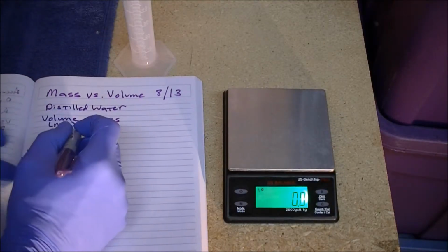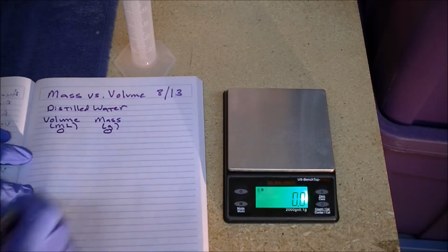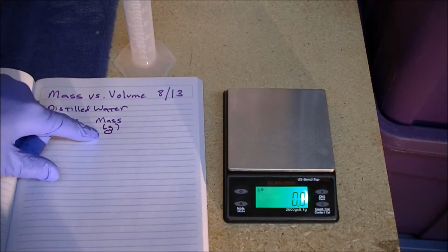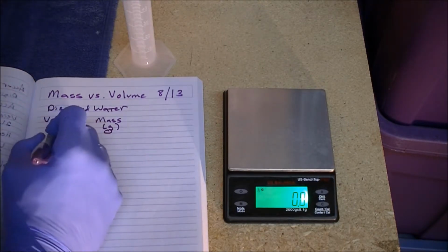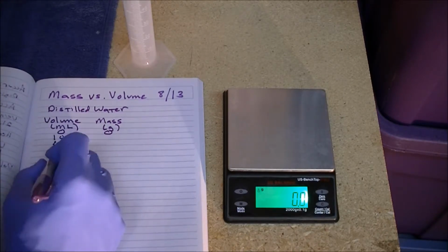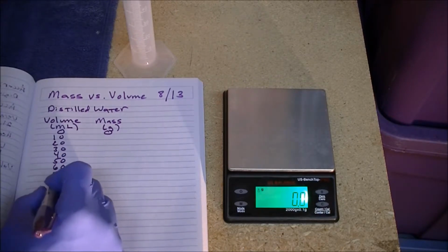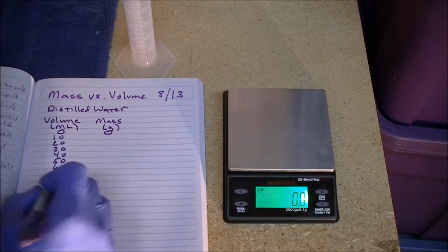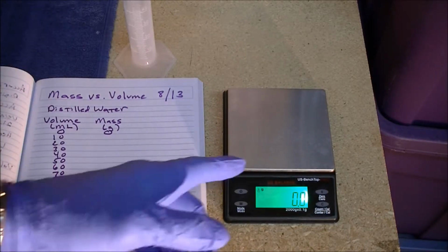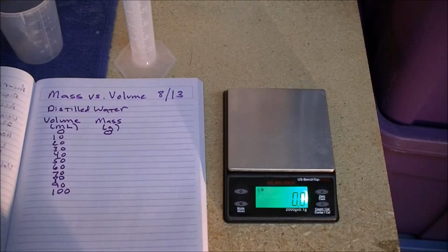Okay, so we prepare our lab notebook with a table, and of course zero volume is going to have zero mass, and we're measuring the volume in milliliters and the mass in grams. And then we're going to go up by steps of 10 milliliters: 10, 20, 30, 40, 50, 60, 70, 80, 90, and 100. And we're going to measure the mass of these different volumes of water.